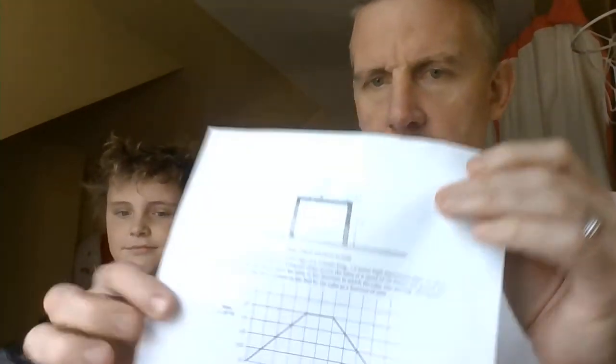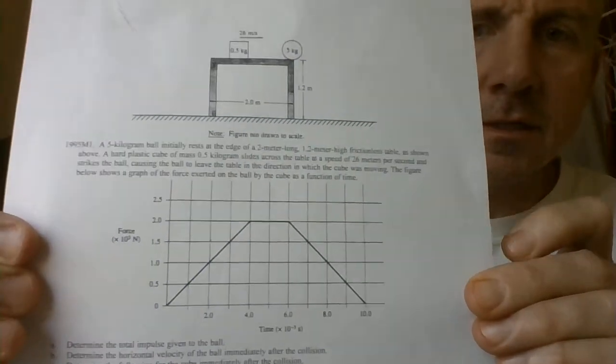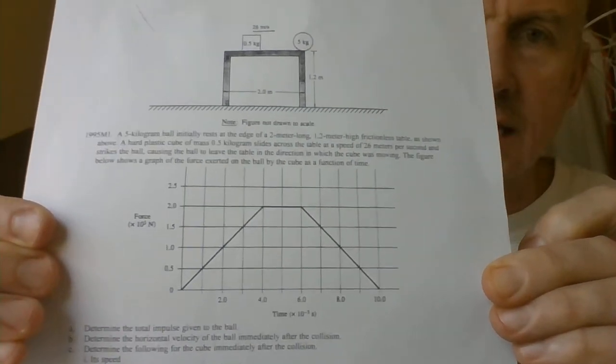So, it gives you a graph, and it asks you for impulse. If I can have... Are you eating my demo? I was hungry. Oh, God, you just can't get good help these days. You can't. Get my super fancy, sophisticated stand.